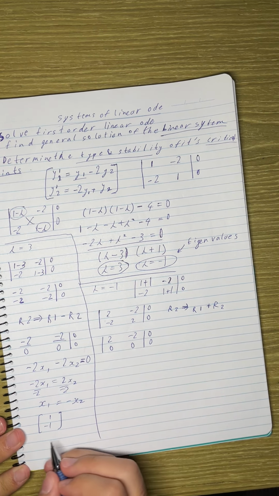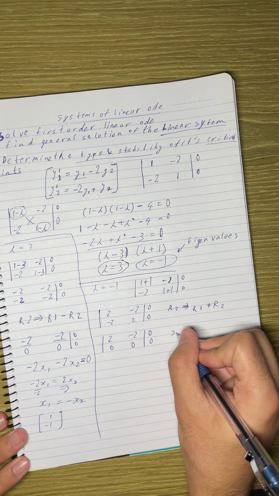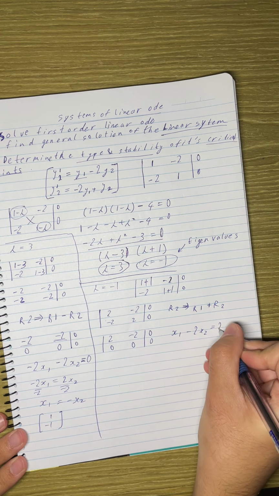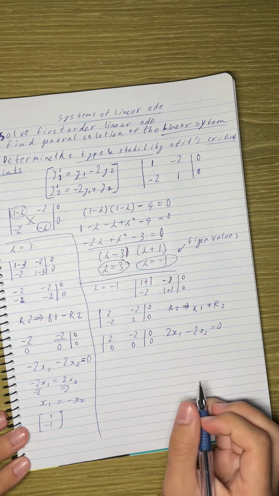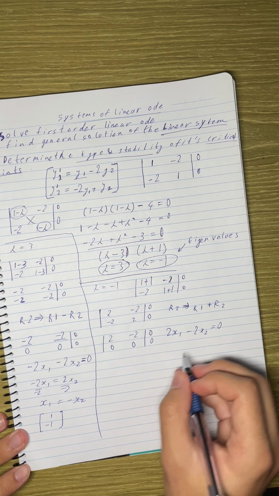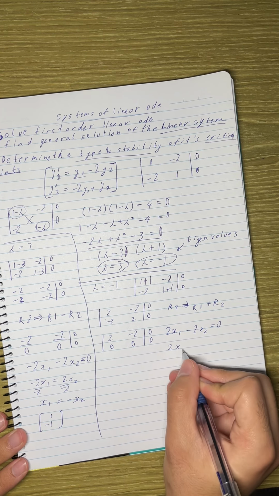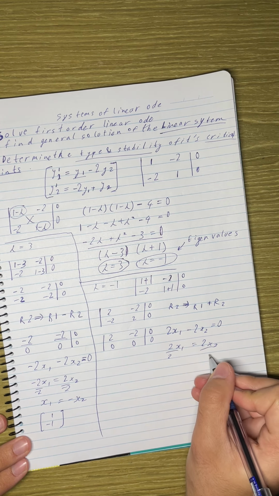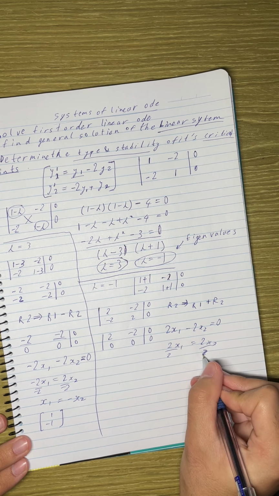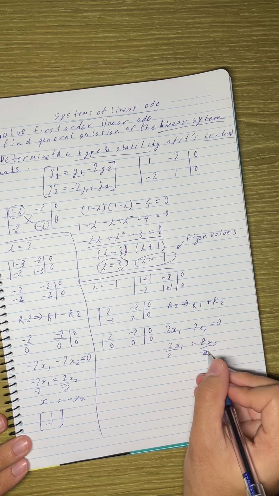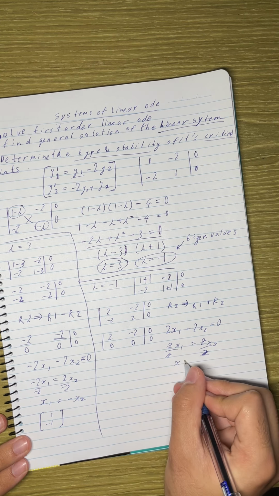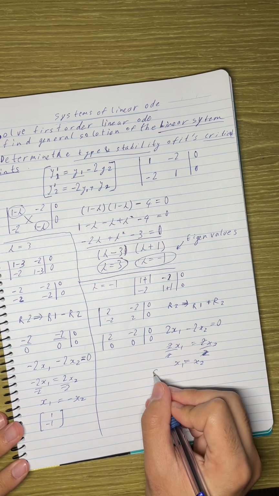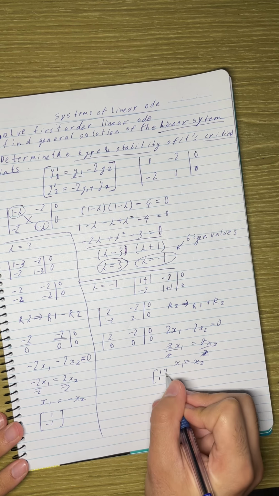Okay, now we substitute for x1 and x2. Move to the other side: 2x1 equals 2x2, divided by 2. So x1 equals x2, so that will be automatically 1 and 1.